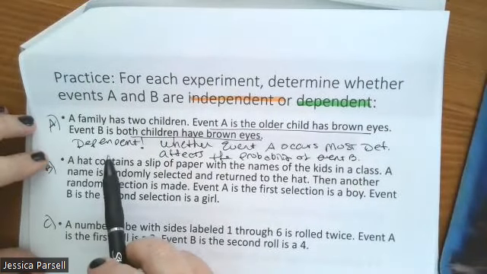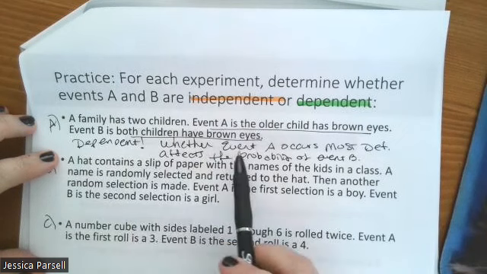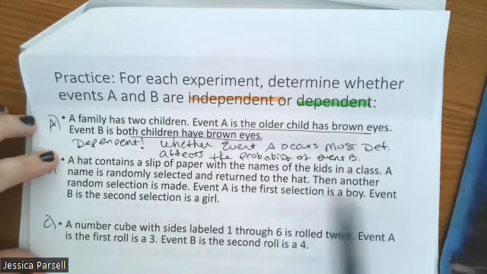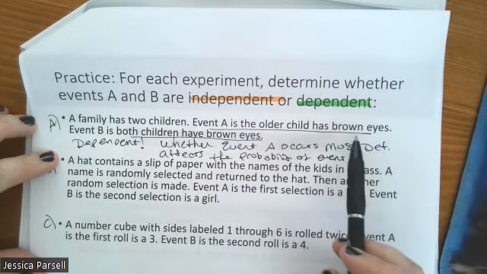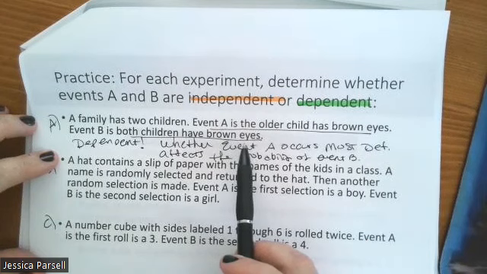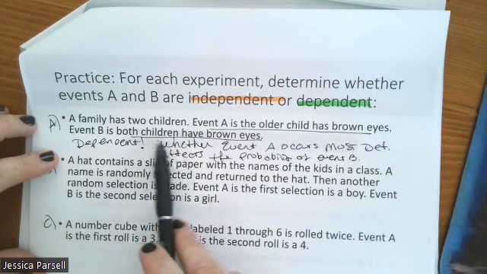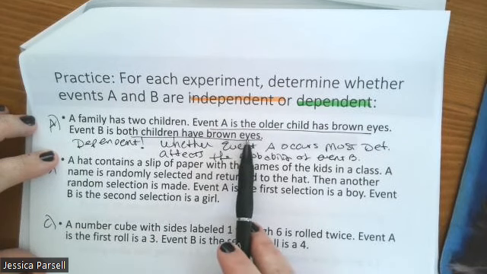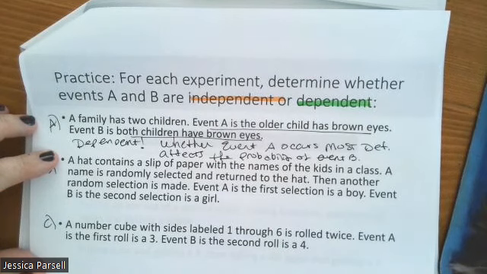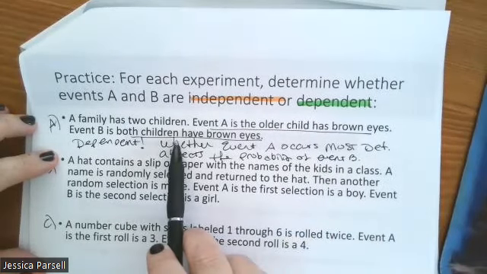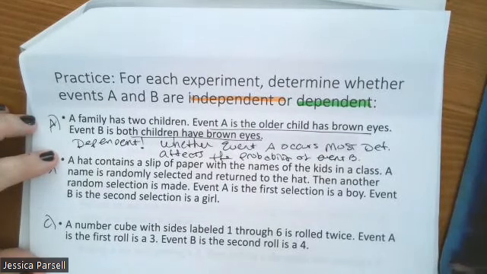So for scenario A, if you pick dependent, you would be right. Whether event A occurs most definitely affects the probability of event B. So for example, if event A is the older child has brown eyes and event B is both children have brown eyes, what if the older child came out and had blue eyes? Then that completely affects the probability of both children having brown eyes, because that could never happen if the older child came out with blue eyes or green eyes. So they are dependent. This first event, whether this child has brown eyes or not, is going to definitely affect event B, that both children have brown eyes. So if you got that one right, give yourself a pat on the back.